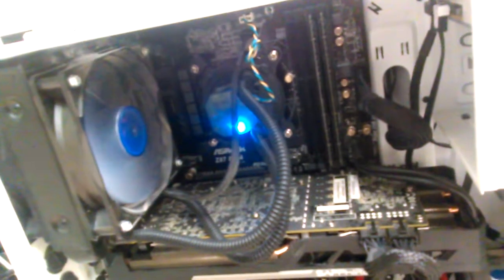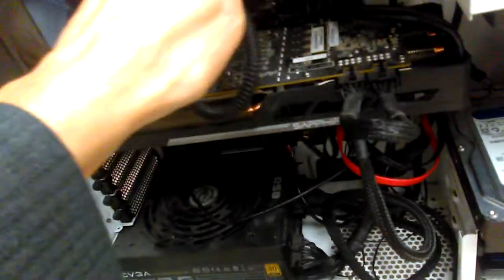So this guy takes a few seconds to shut down. He's got a large Sapphire graphics card with separate 6-pin power cables, and he's got a nice EVGA power supply. So he's put some money into this computer, and these are different types of microprocessors.